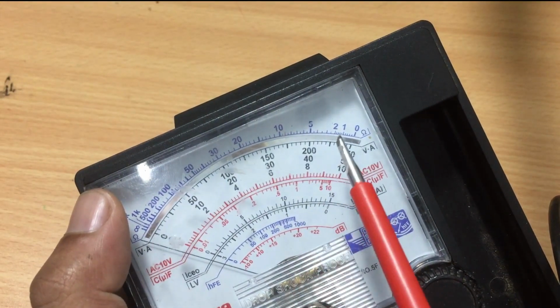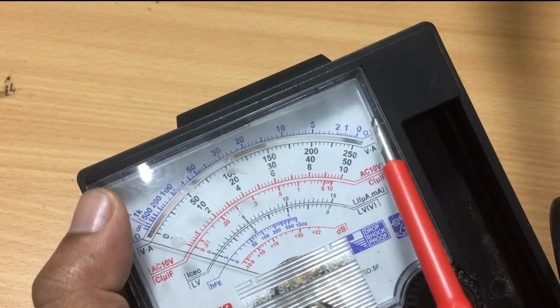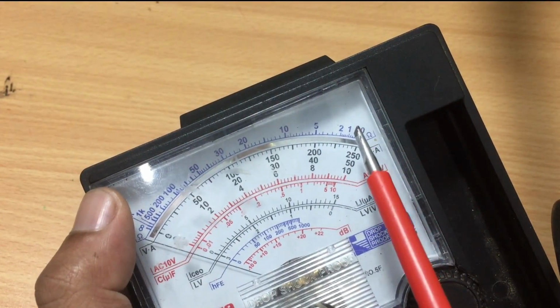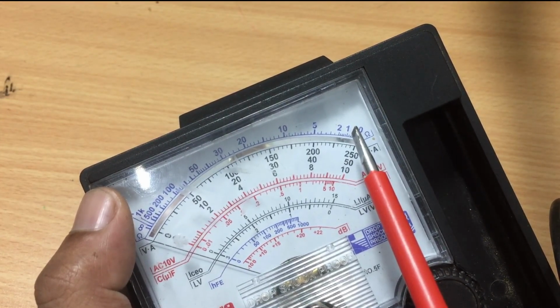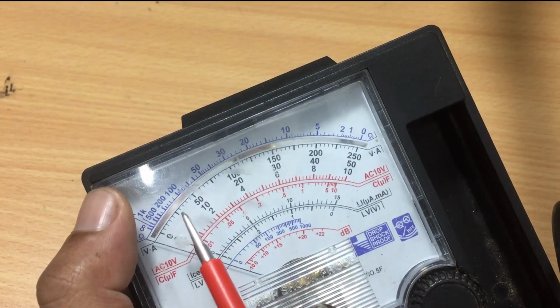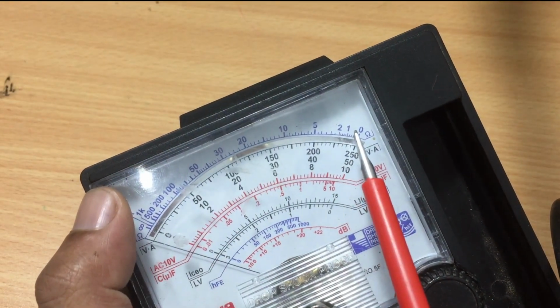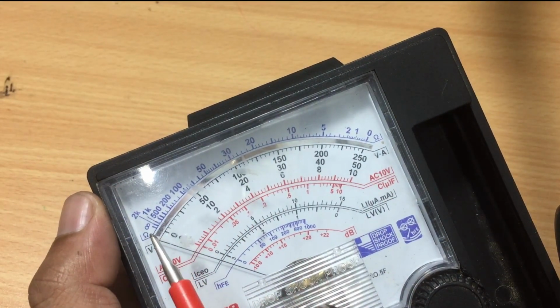If the reading comes to 1, you have to multiply it by 100, which means if you check a resistor with 100 kilo ohm, this meter dial should come to this level. Likewise, you can check up to 20 mega ohm.